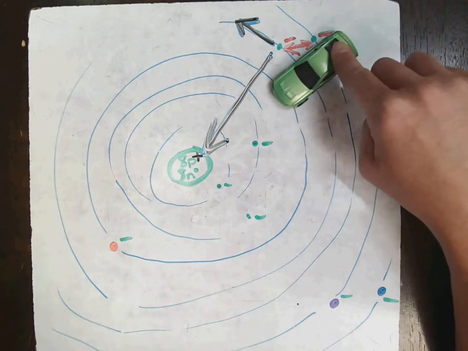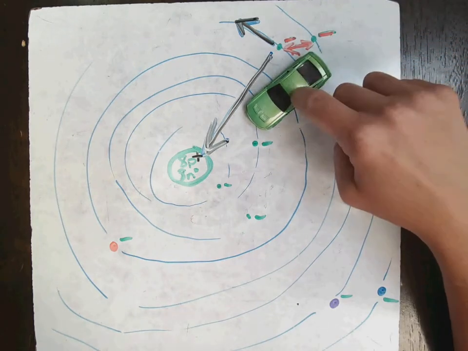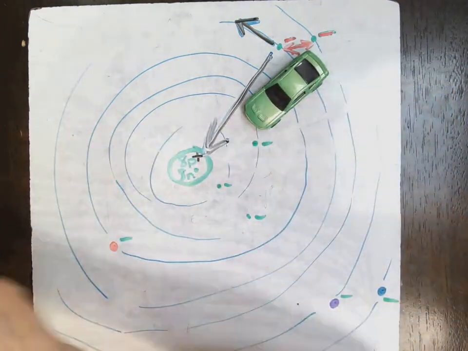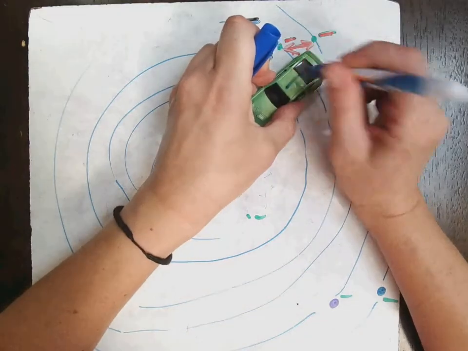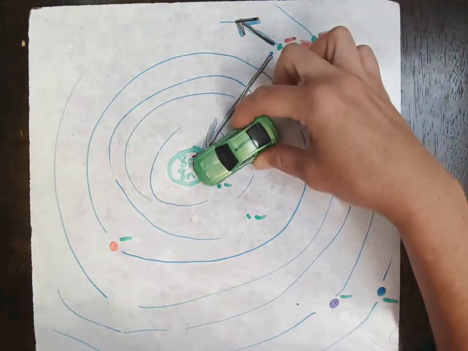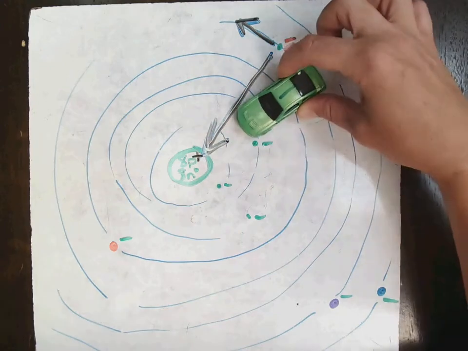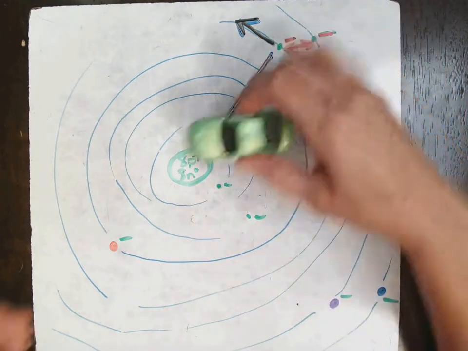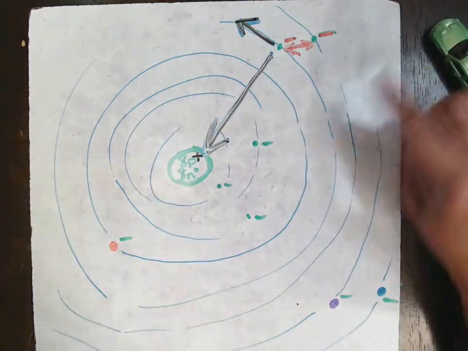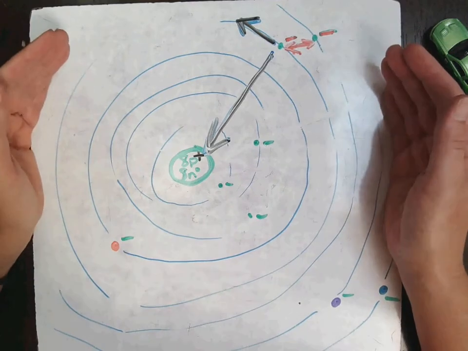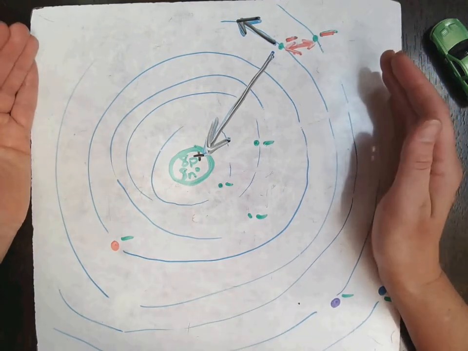It's going to be mostly empty space. And then if my car is acting like an electron, if it were negatively charged, okay, it would be pulled into the center. It would be pulled in like the sun pulling it in because of these opposite charges. Okay, so an atom is mostly empty space, just like the solar system.